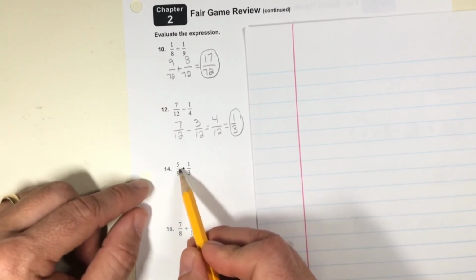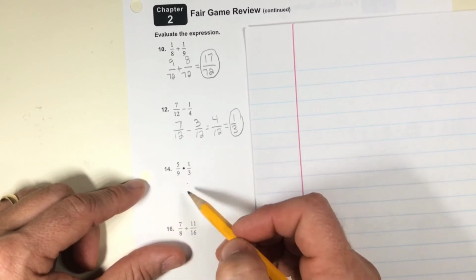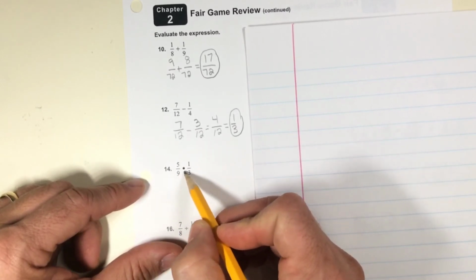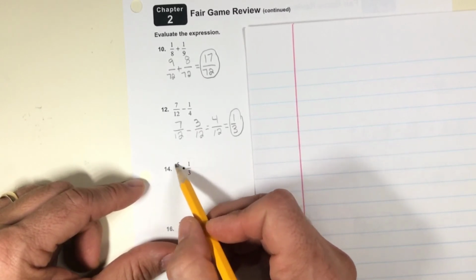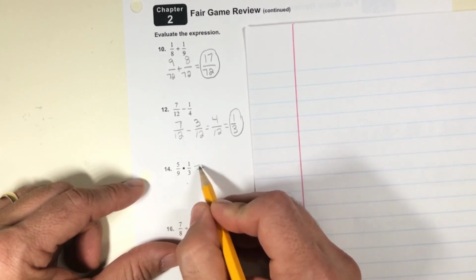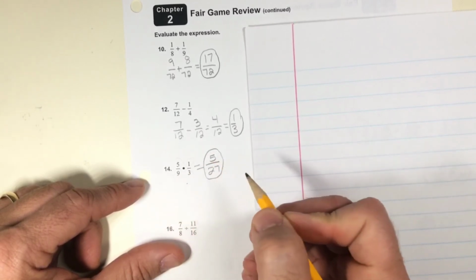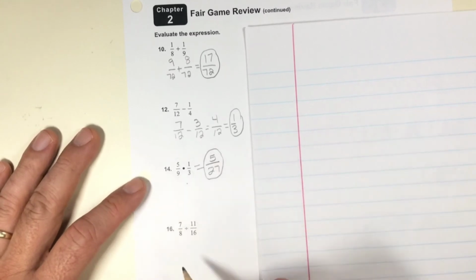Multiplying fractions, love it. Multiply. First I look to see if I can simplify. And remember, when we're multiplying fractions, we can also simplify diagonally like this, but this can't be simplified, that can't be simplified. So 5 times 1 is 5. 9 times 3 is 27. The end. Love multiplying fractions.